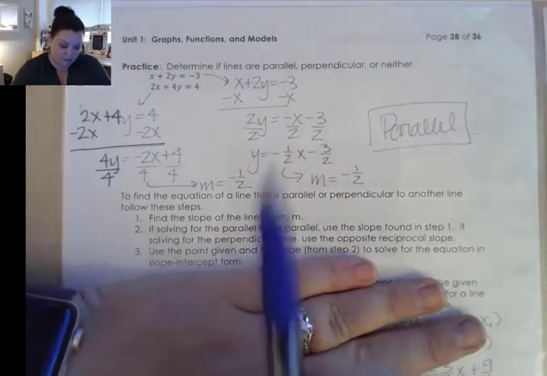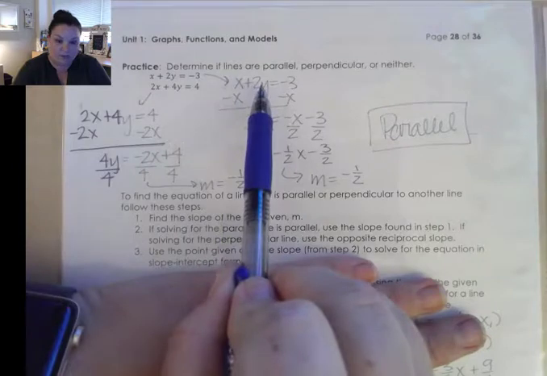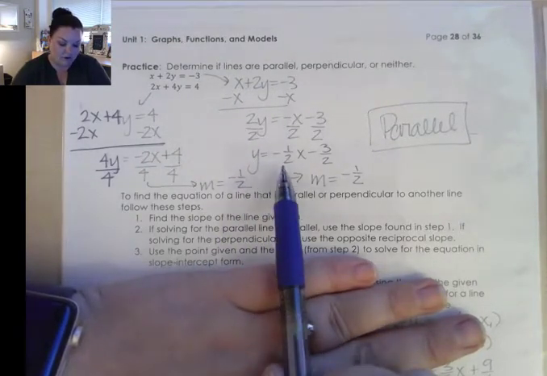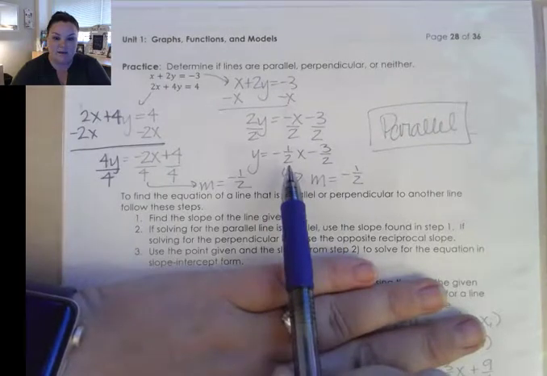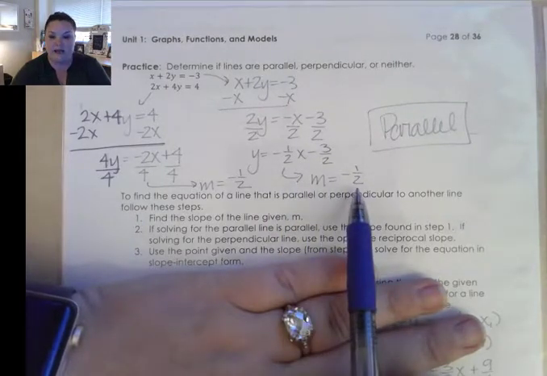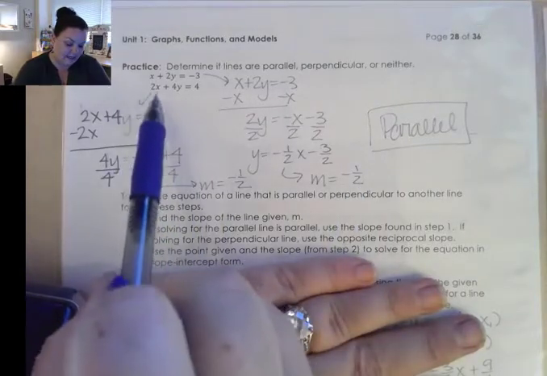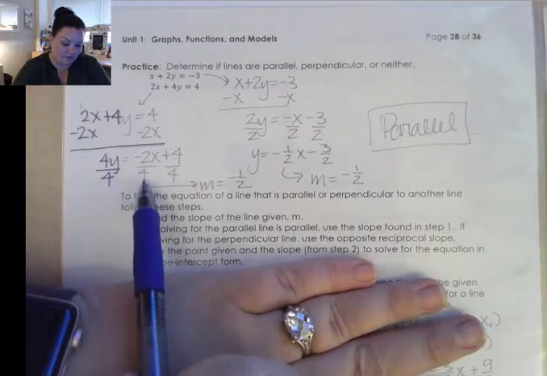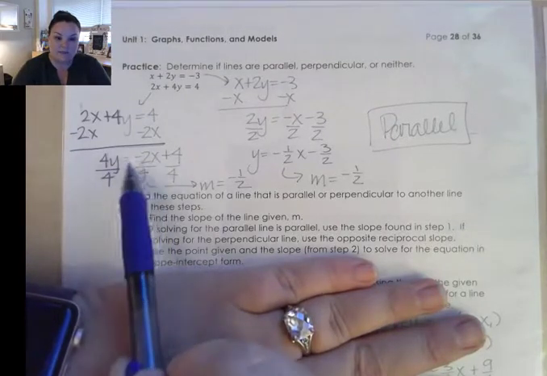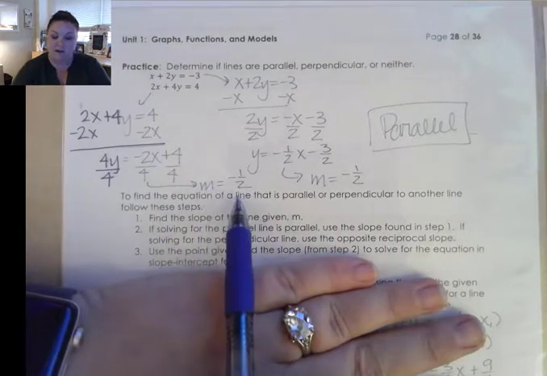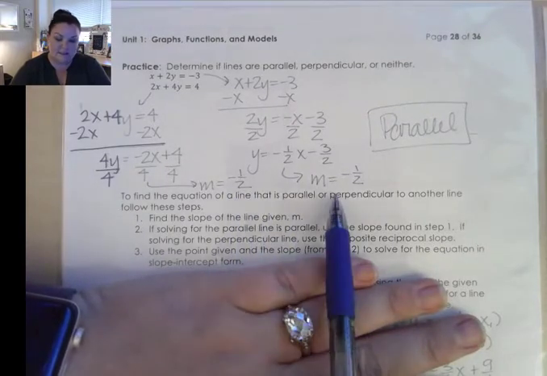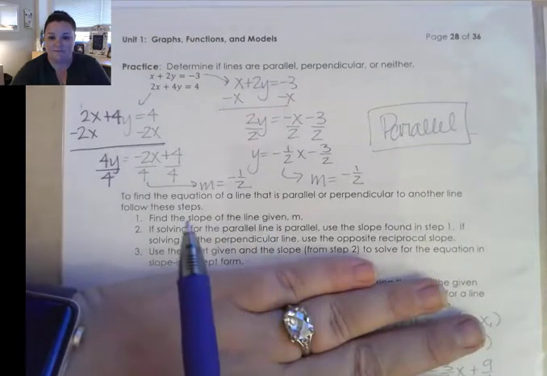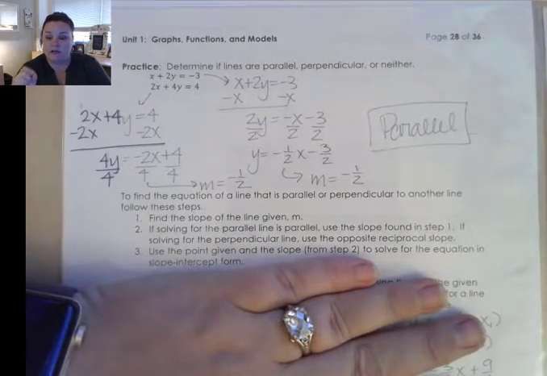All right, so when we look at the top line, when we get it completely solved for y, we should get y equals negative 1/2 x minus 3/2, meaning its slope is negative 1/2, right? When we solve the second line for y, we move our 2x to the other side and then divide off our 4, which notice here, that's going to reduce and give us a slope of negative 1/2 also. So because the slopes are the same, that means that these two lines are parallel. Okay? All right, so now let's talk about how we're going to use this.